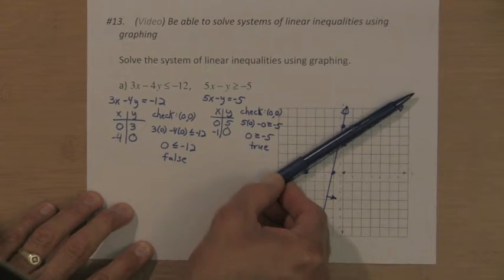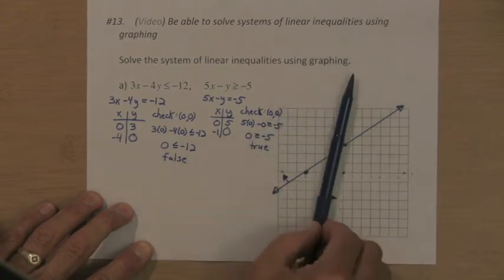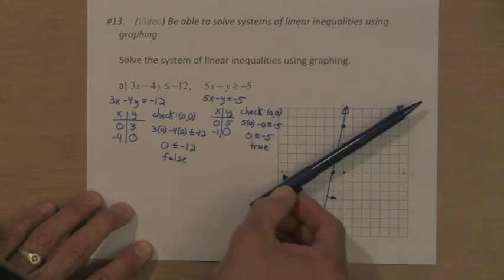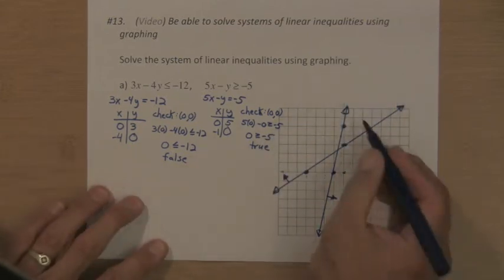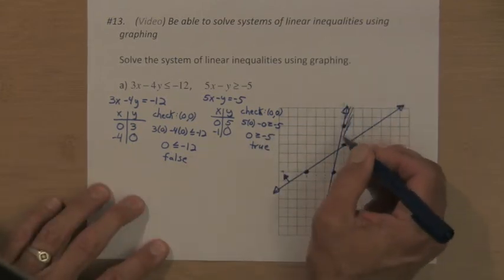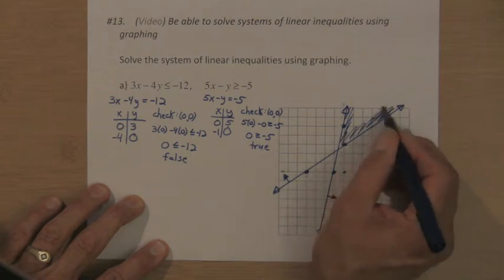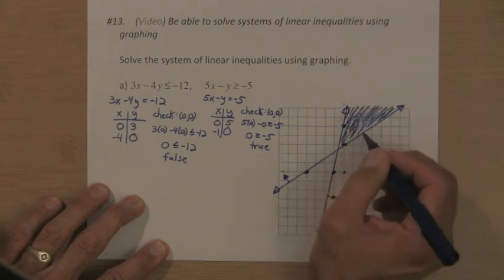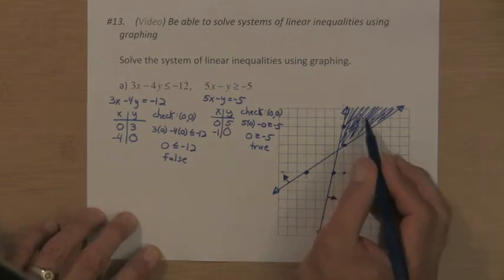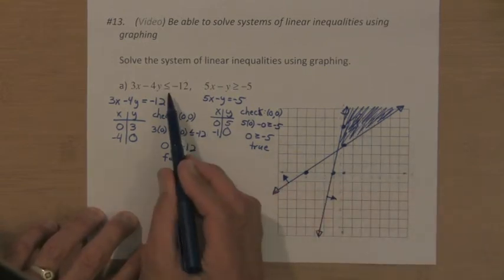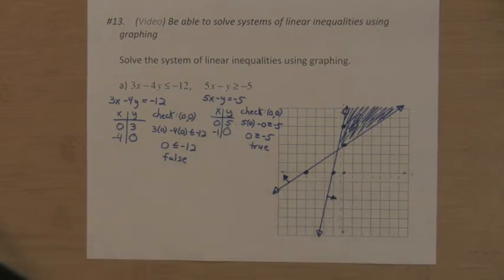So anything above here, but also anything to the right of this line. And where those two would overlap, if I go above here and to the right of here, would be any point that's in this place where these two lines kind of mark that off. So that's my solution. So any point in this area, called the feasible region, would be a solution to both inequalities. So that's how you solve a system of linear inequalities by graphing.